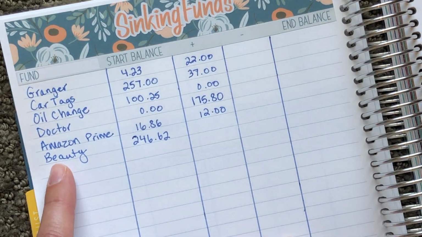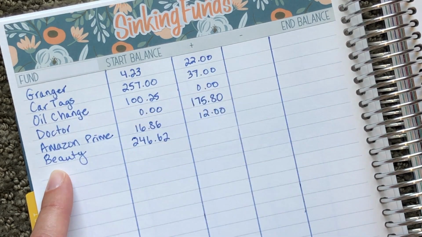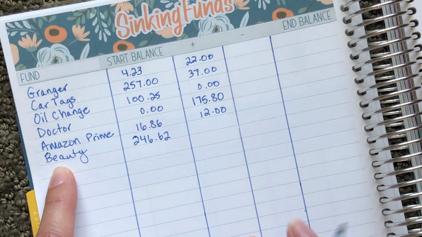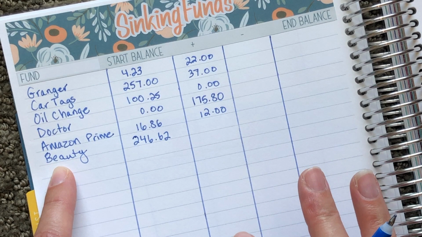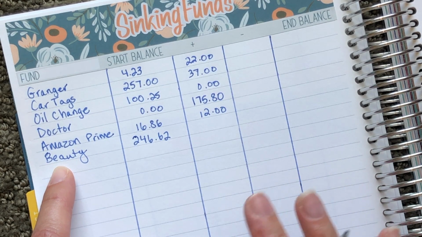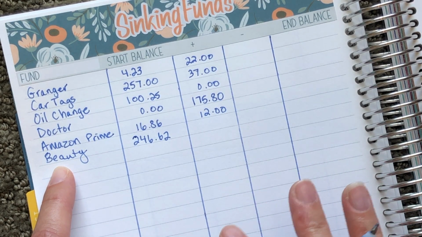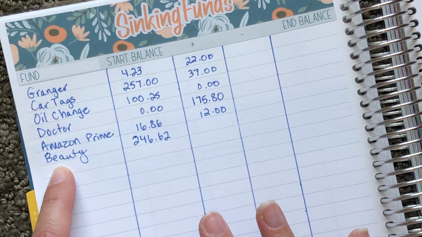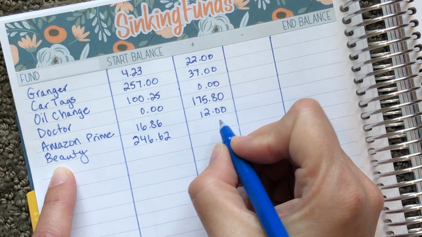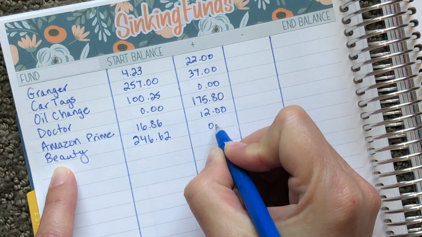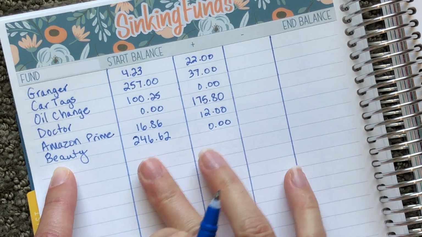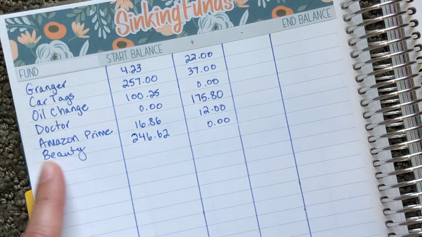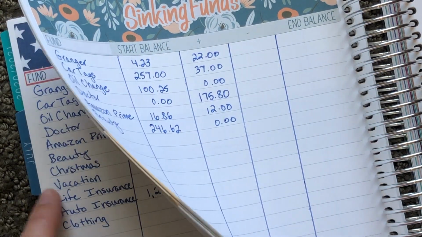We really funded this a lot because some of the girls' hair products, I do like a treatment, and some of that stuff is a little bit pricey. We had an extra paycheck last month, so we really stocked up this fund really well. But this month we're not adding anything, but going forward it will be $20 a month just to keep that fund rolling.